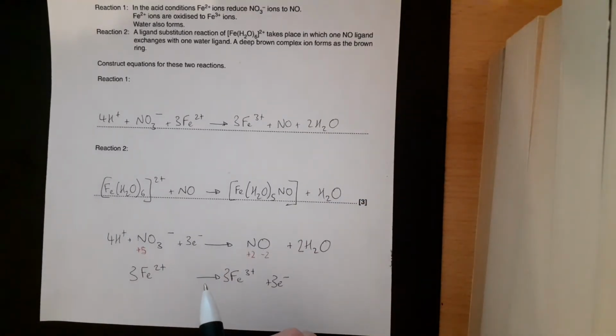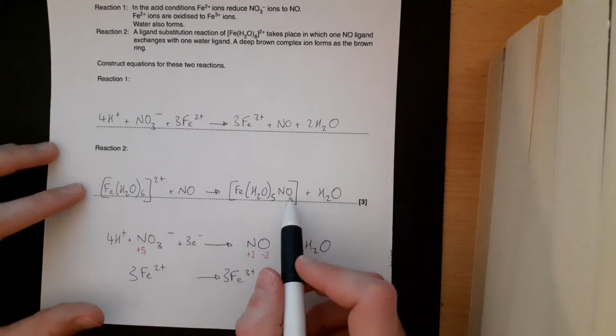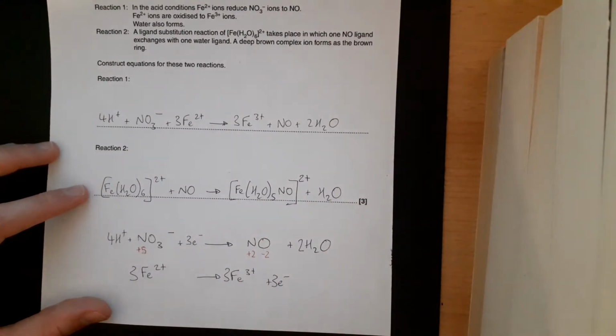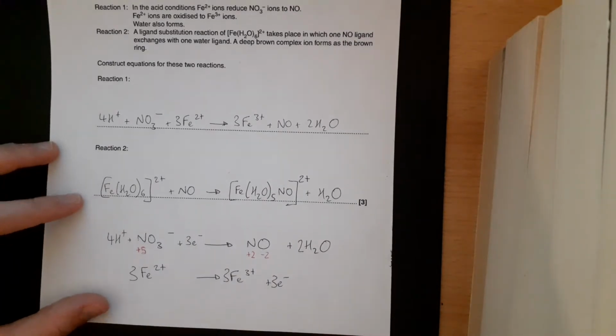And the NO ligand has no charge, does it? It's not an ion. So that shouldn't change the charge on this complex. So it's still going to be a 2+ charge here. So hopefully that's not too bad.